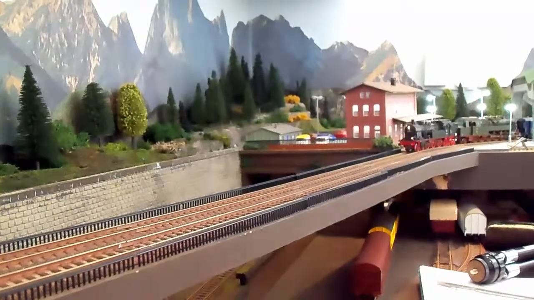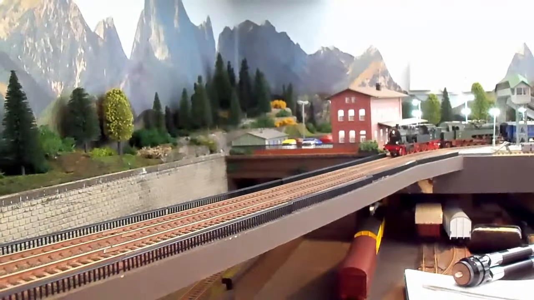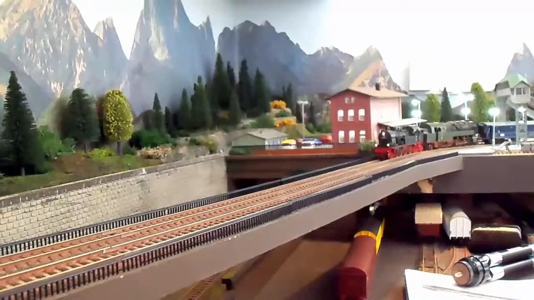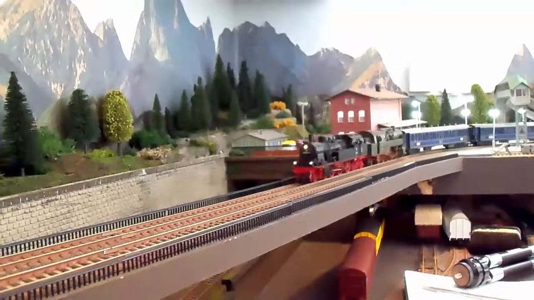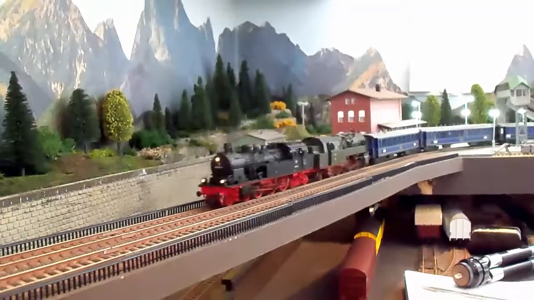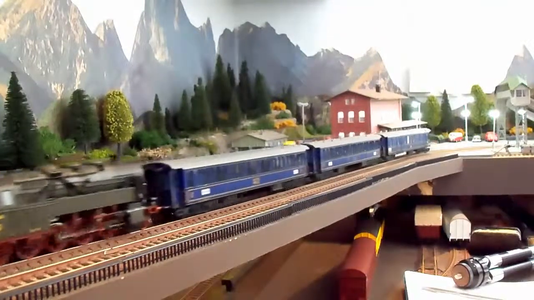So if we set this off on the schedule, a rather fast start in my opinion, probably because we've got 2 engines and only 3 carriages. But nevertheless, this is an express.